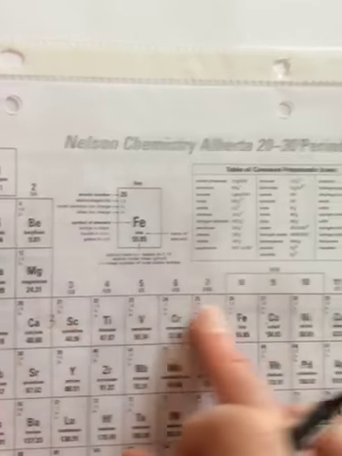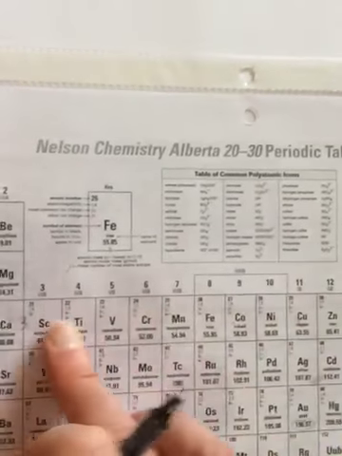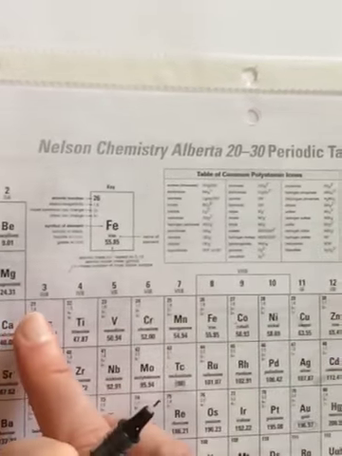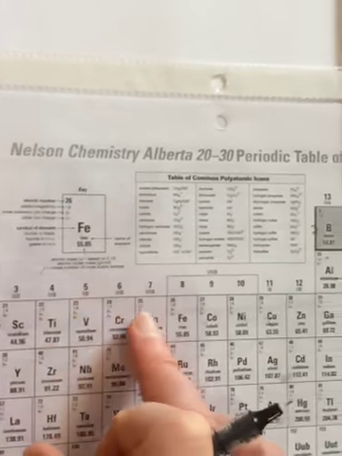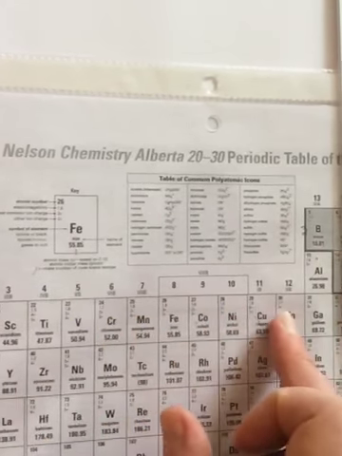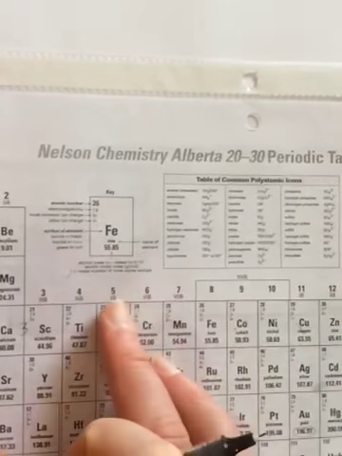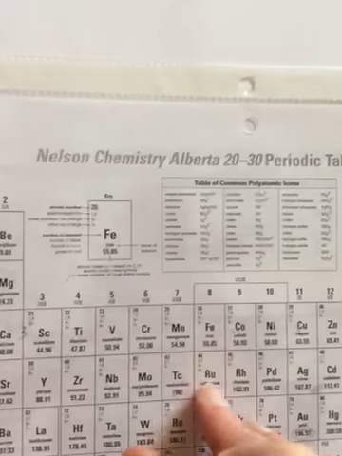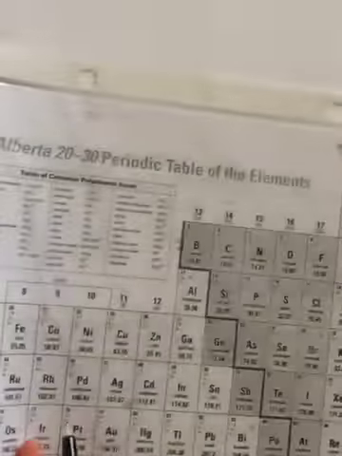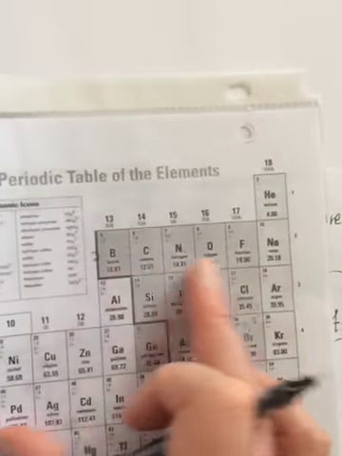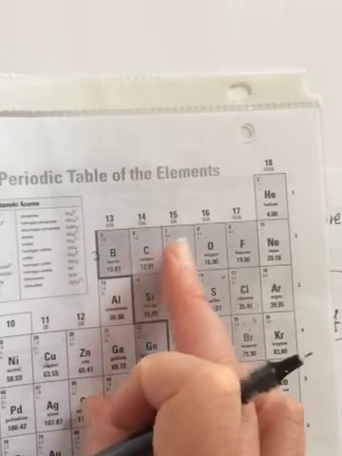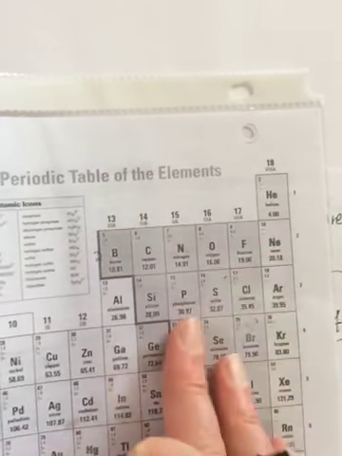Groups 3 to 12, count them if you don't know. 1, 2, 3, 4, 5, 6, 7, 8, 9, 10. What subshell has 10? It's D. These are the D's in here. 13 to 18 are these ones over here. These are the P's. 1, 2, 3, 4, 5, 6.